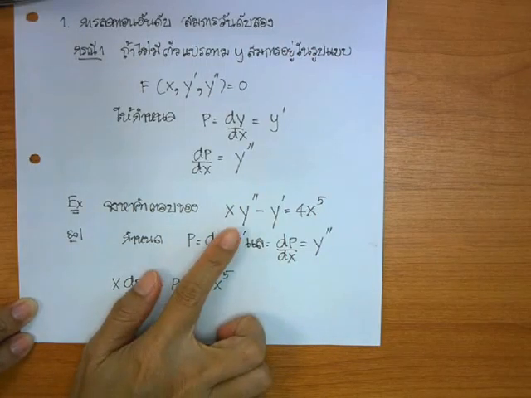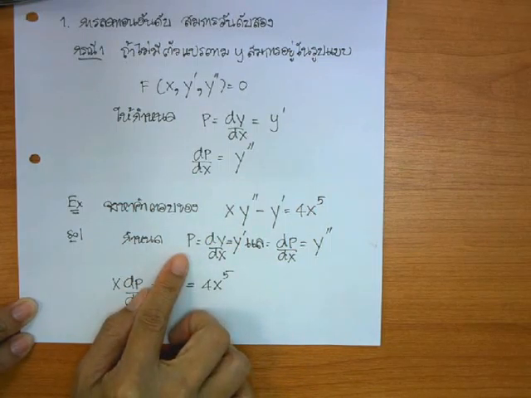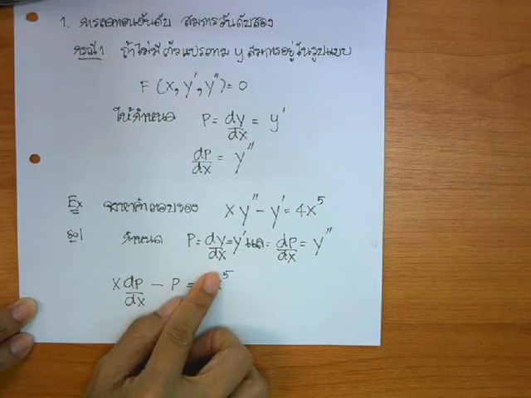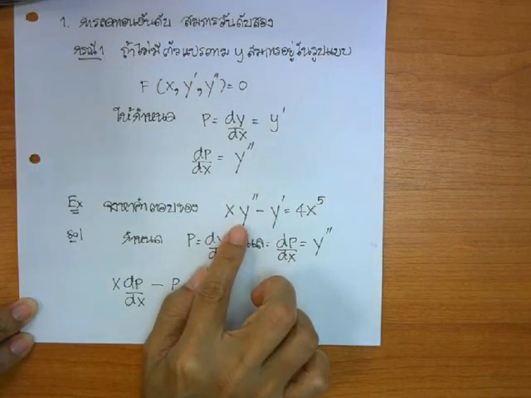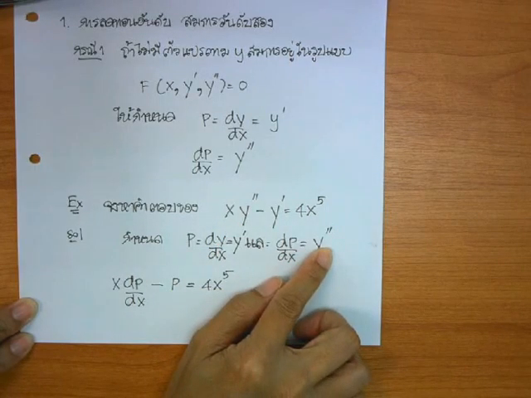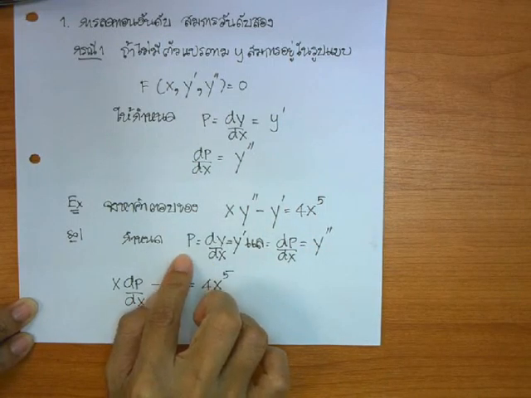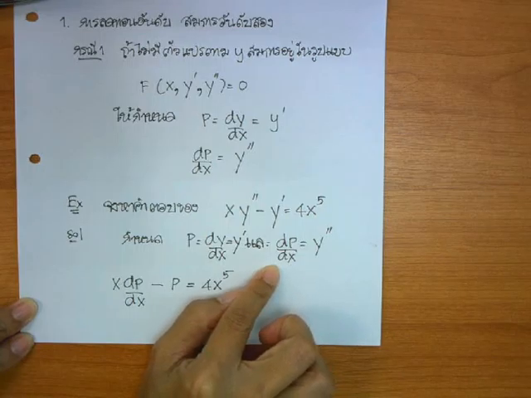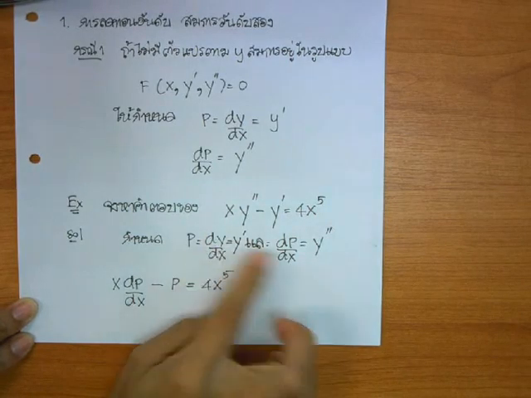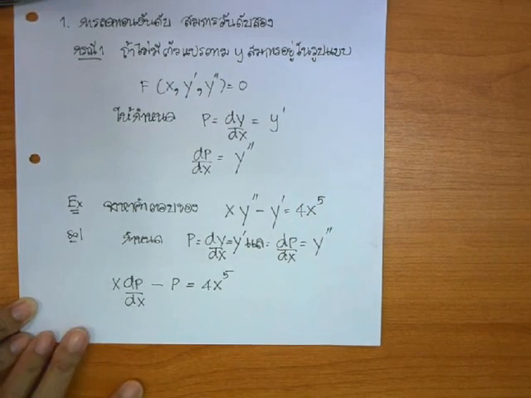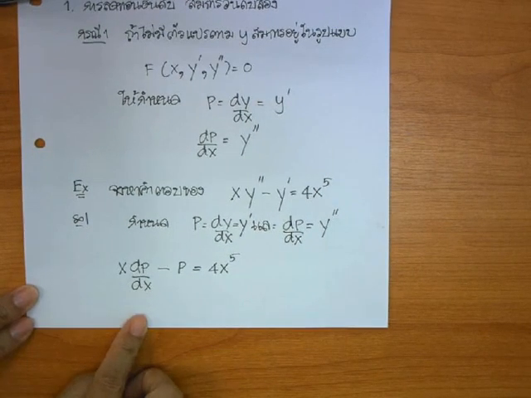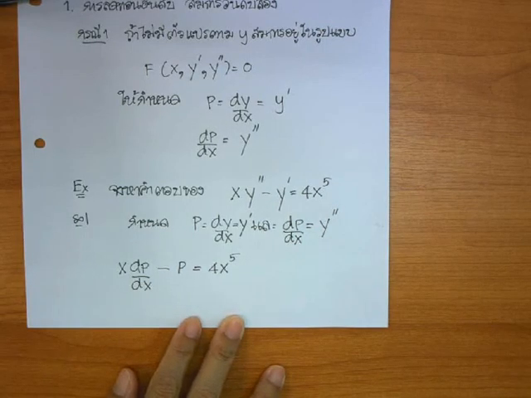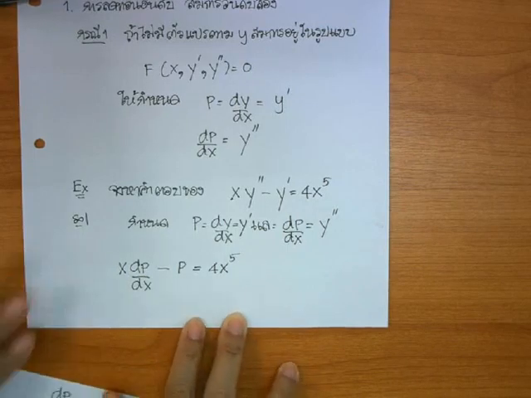So to find the solution of this one by the reduction of order, you assume p is equal to dy by dx. So in this differential equation, you have the second derivative of y. Since we assume this, the second derivative of y is equal to the first derivative of p, dp by dx. We plug our assumption into our differential equation. It turns into a first order differential equation. We rearrange the equation.